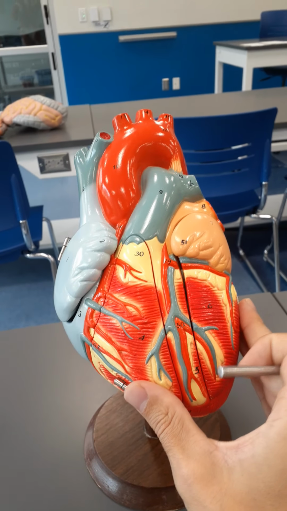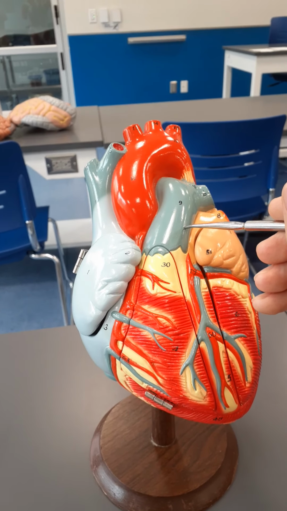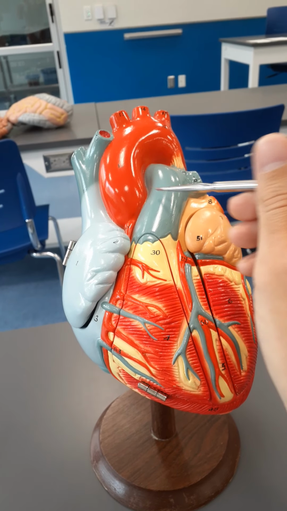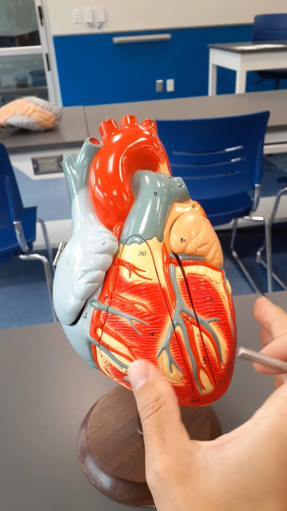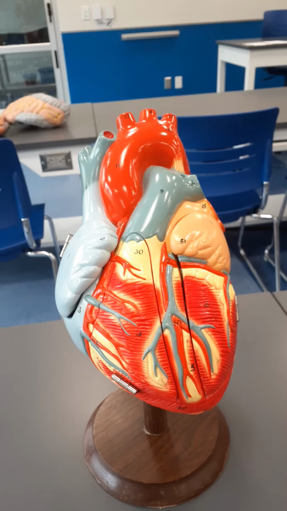Again, with the lub-dub sounds you're hearing, that is the pulmonary and the aortic valves. That's one, and then both of the atrioventricular valves, that's the other, and those sounds are those valves opening and closing.